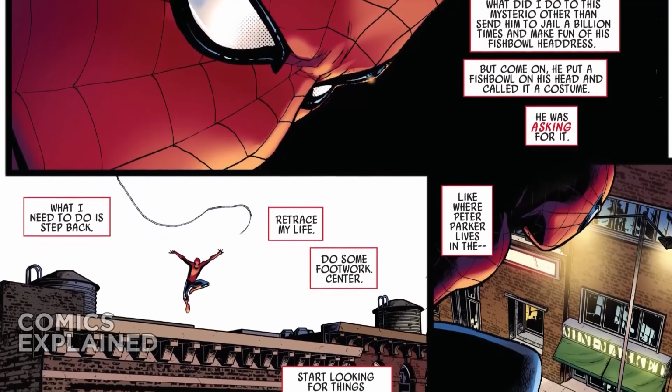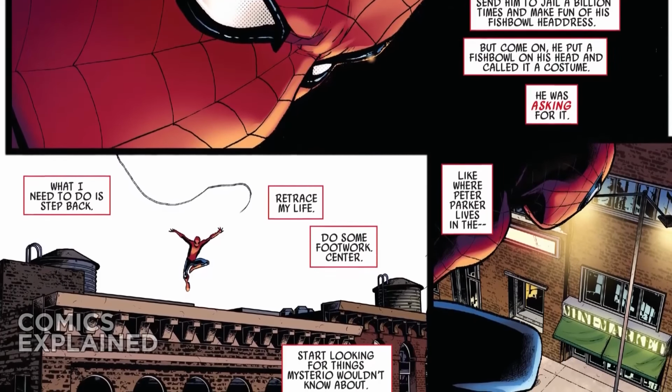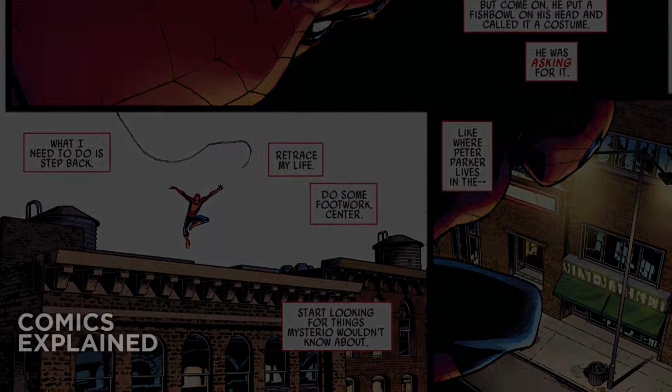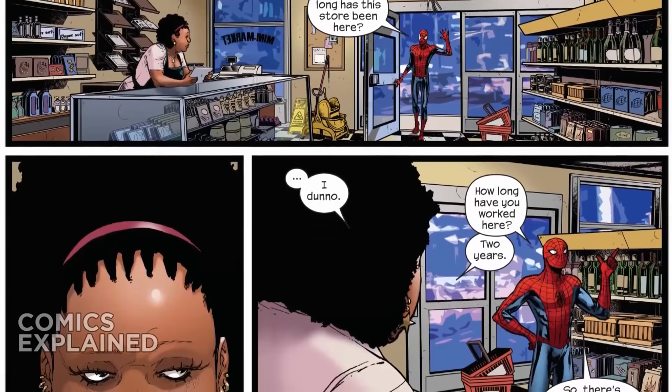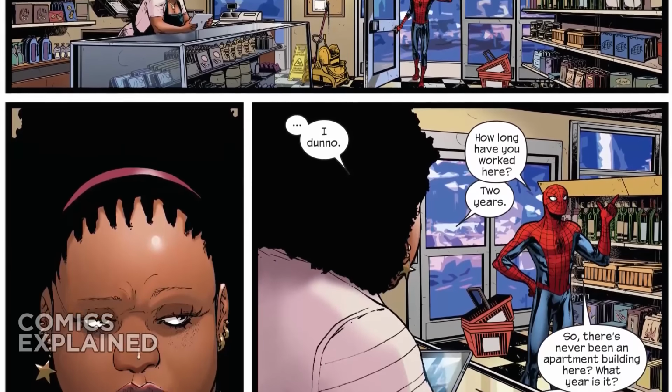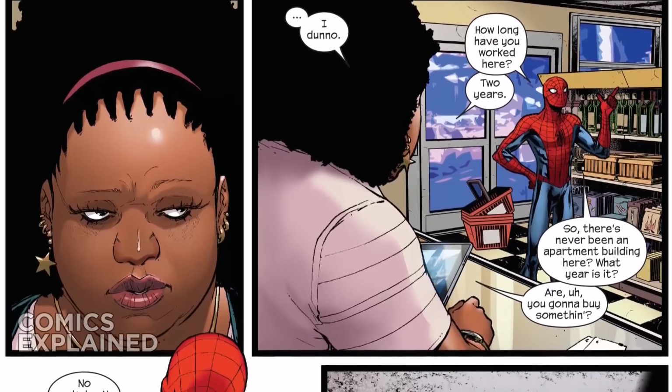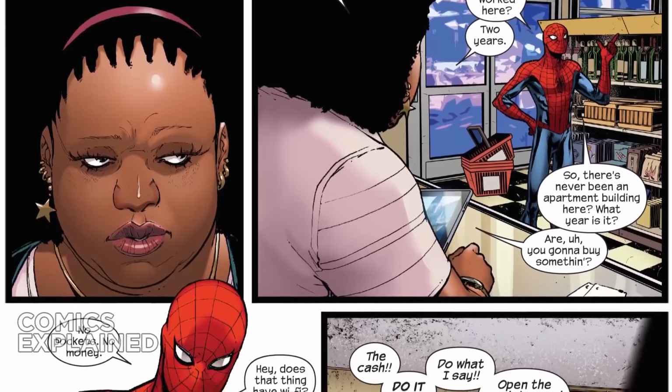But as we know, Peter Parker is actually in the Ultimate Universe. And so he basically starts tracking different things down, right? He goes to the place that would have been his apartment. He ends up finding a corner store. He asks her, like, how long has this been here? She's like, I don't know. How long have you worked here? I've worked here 2 years, and he's like, okay, so there was never an apartment building here. There was never an apartment here. And so basically he never stayed here.